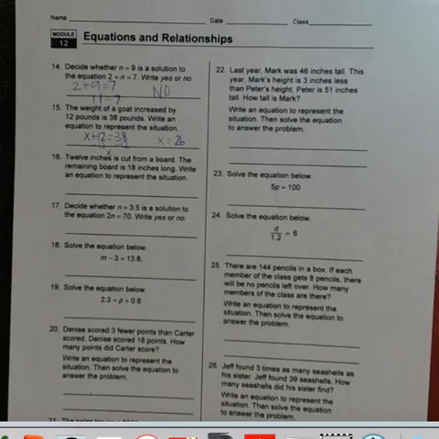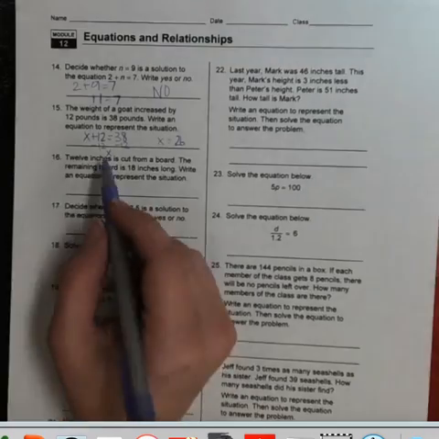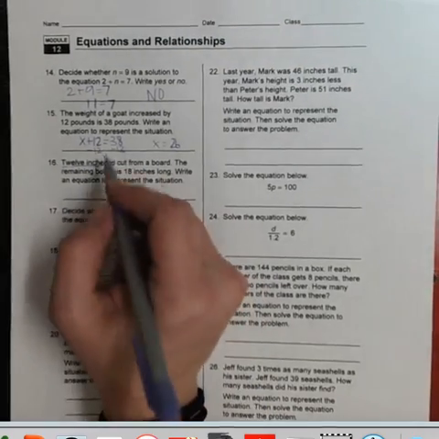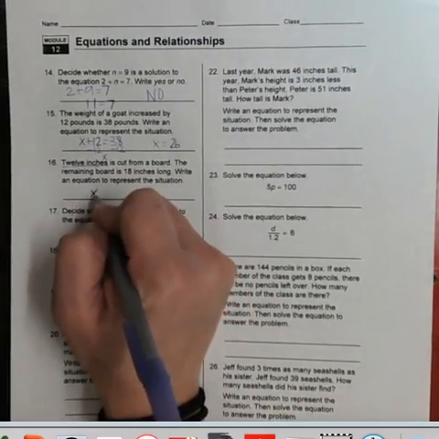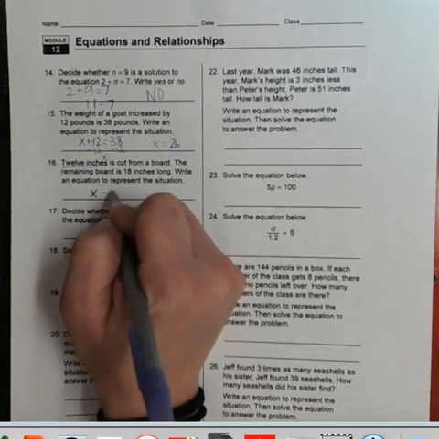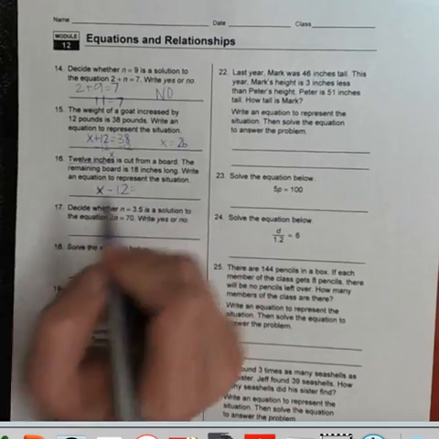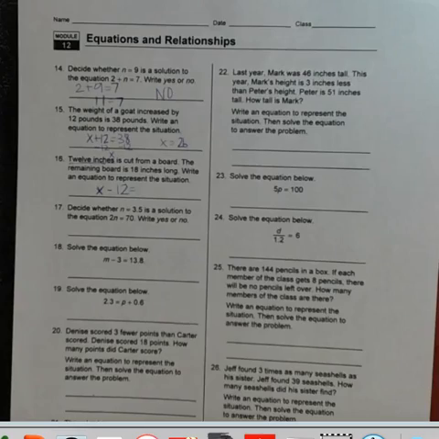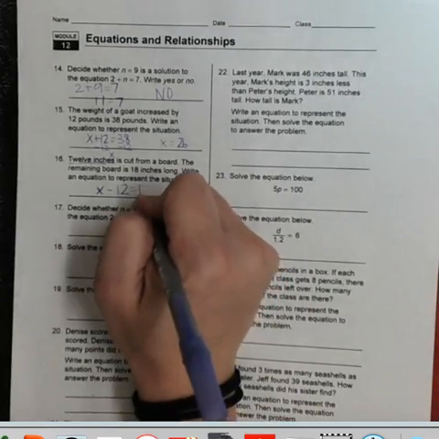16. 12 inches is cut from a board. The remaining board is 18 inches long. Write an equation to represent the situation. Okay, if we take 12 inches off of a board, that means we started with something first, right? So x minus 12. What's left? 18.